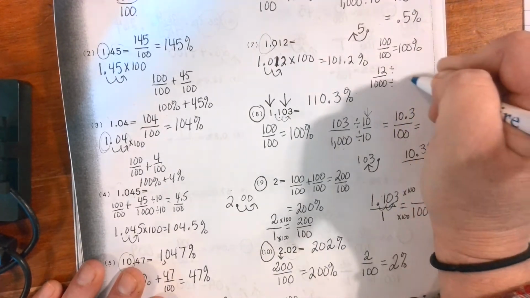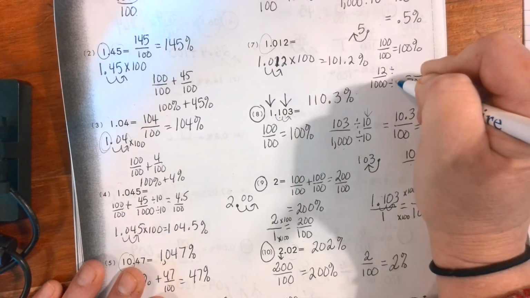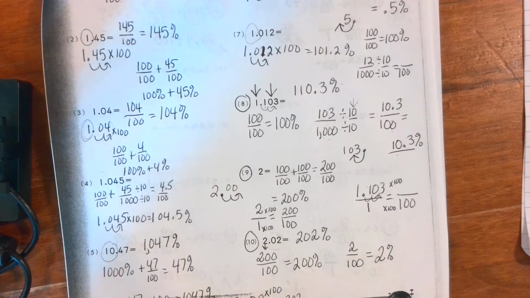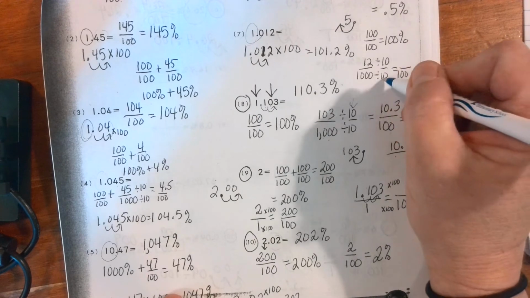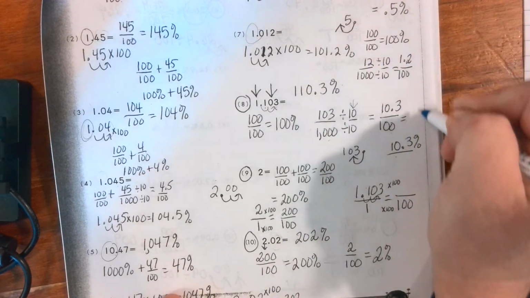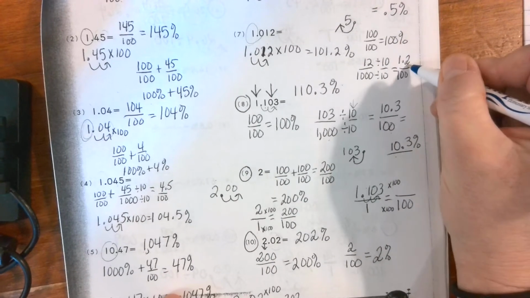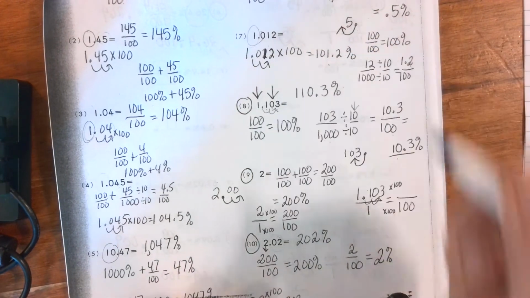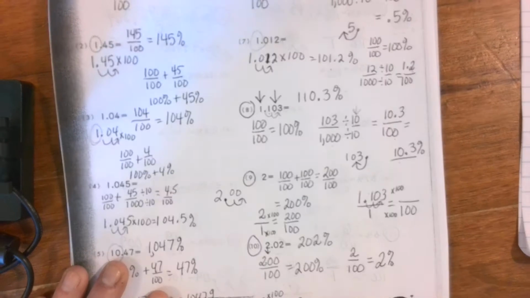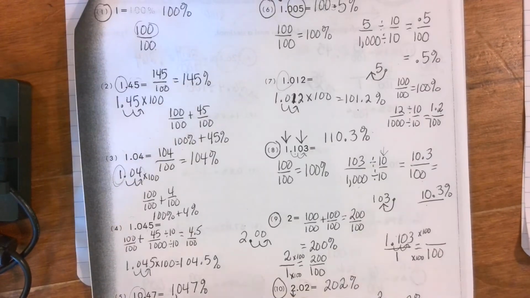We need to make hundredths, so we're going to divide by 10 over 10. 1,000 divided by 10 is 100. 12 divided by 10 is 1.2. So I have 100% plus 1.2% is 101.2%.